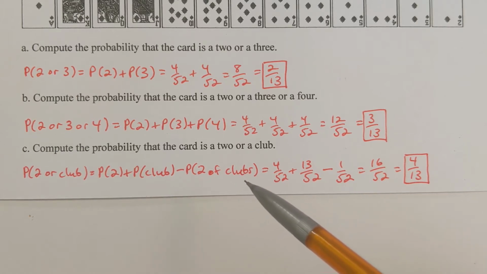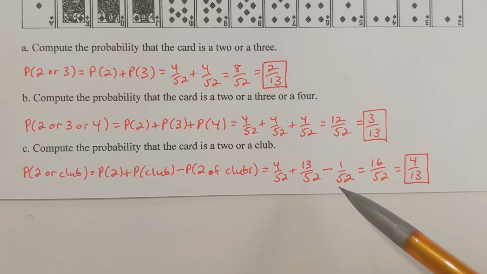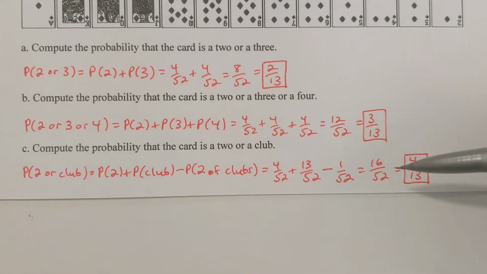That's the 2 of clubs. There's only one of those cards out of the 52 cards. So I need to subtract 1 over 52. And that gives me 16 over 52, which reduces to 4 over 13. So 4 over 13 would be the answer there.